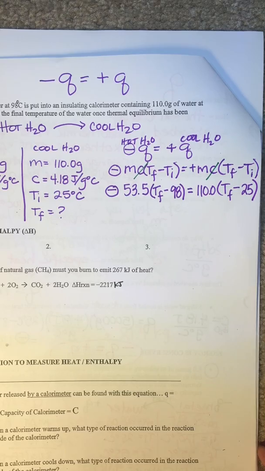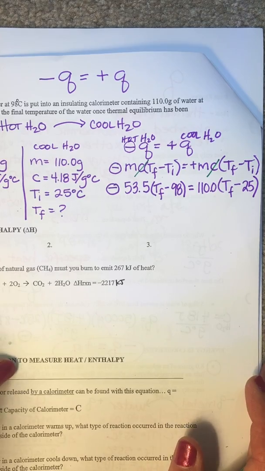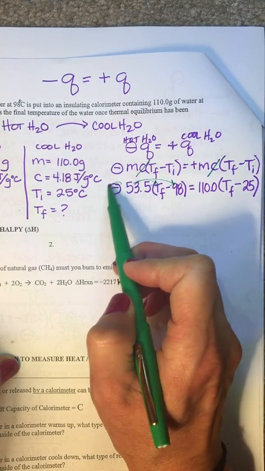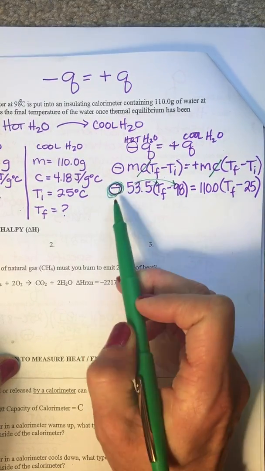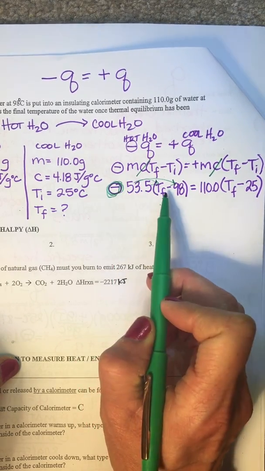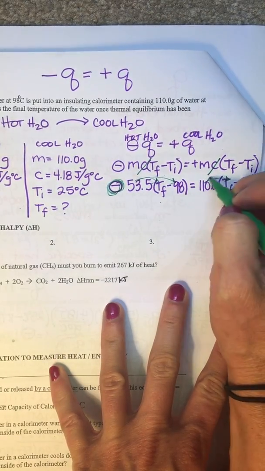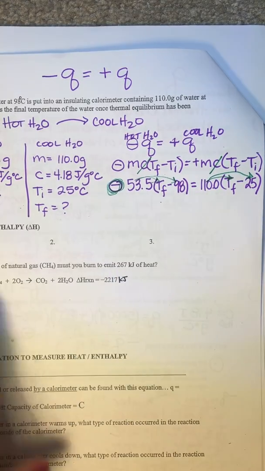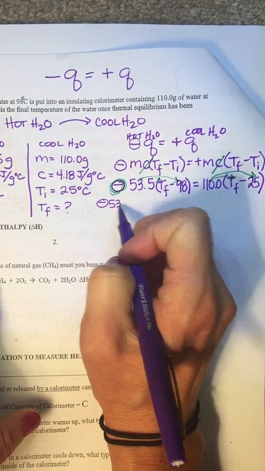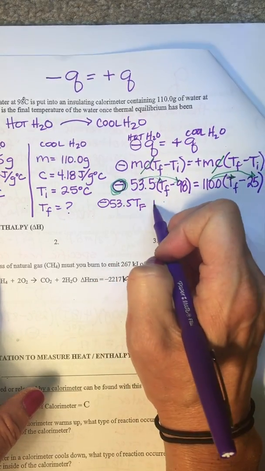So now, basically, we've got some fun algebra to do. So thinking back to your basic algebra skills, okay, we need to distribute. And we don't want to forget that we have this negative here. So we have a negative 53.5 times TF, and then a negative 53.5 times a negative 98. We've got to distribute. And then we need to do the same thing on the other side as well. So when we do that, now we have a negative 53.5 TF. A negative and a negative is a positive.